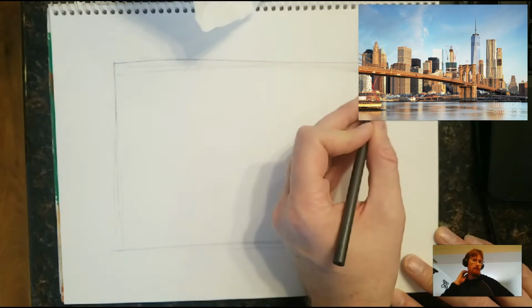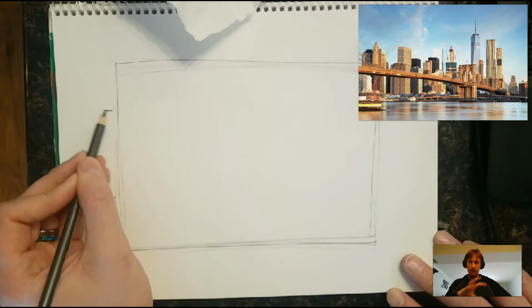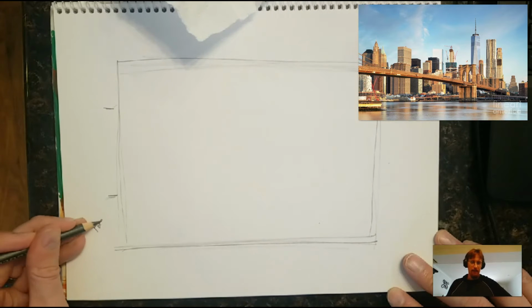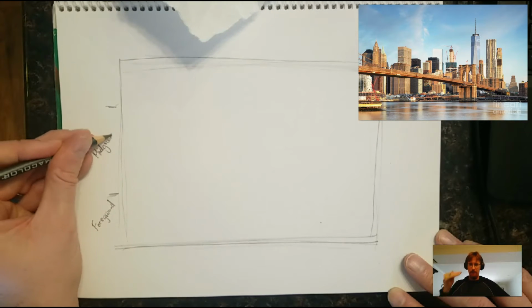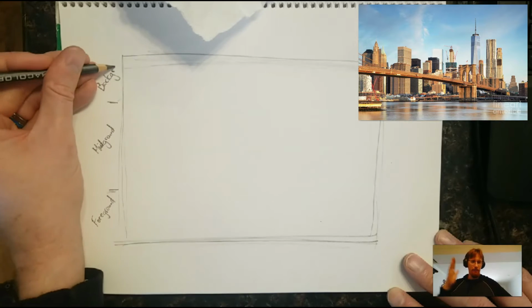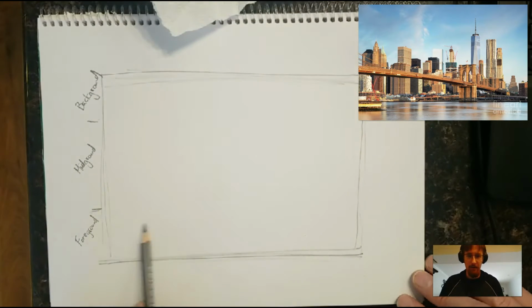And the first thing I'm going to do is draw a rectangle. The rectangle is going to help to keep my frame and just keep me thinking about where the building is in relation to the picture. Is it in the bottom third, middle third, or top third? Or is it off to the right or the left? Or is it smack dab in the middle?